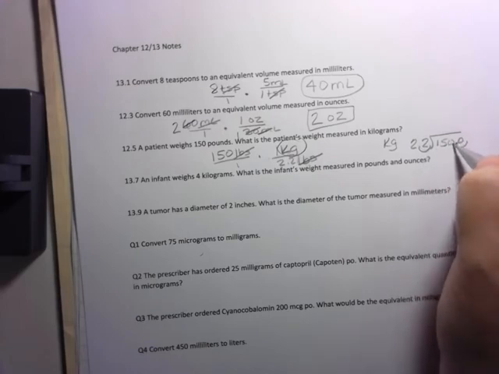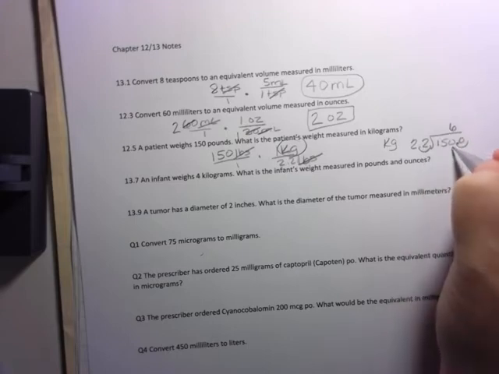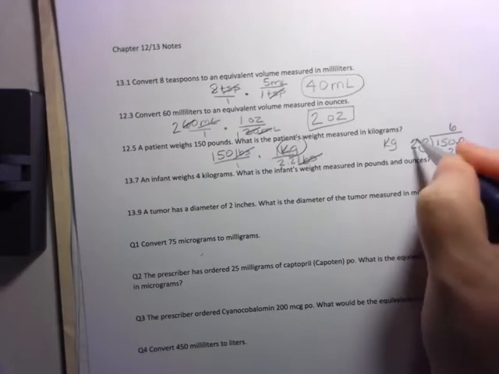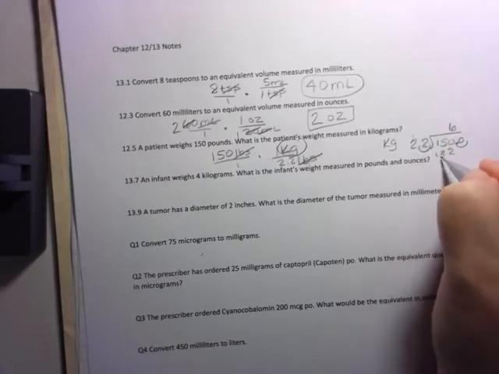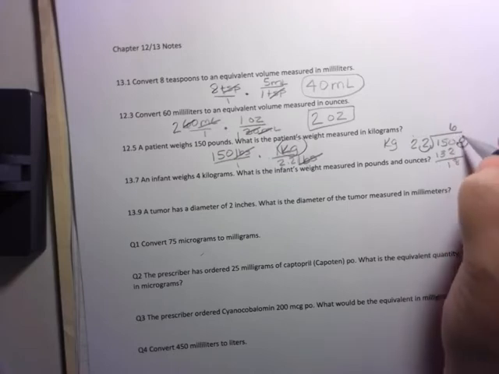22 goes into 150, probably about 6 times. 6 times 2. 18 is less than 22, so the 6 is correct. Bring down my 0.